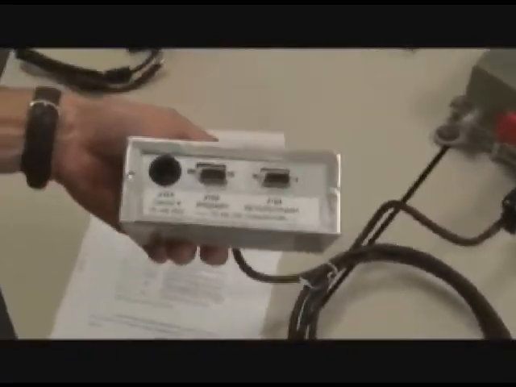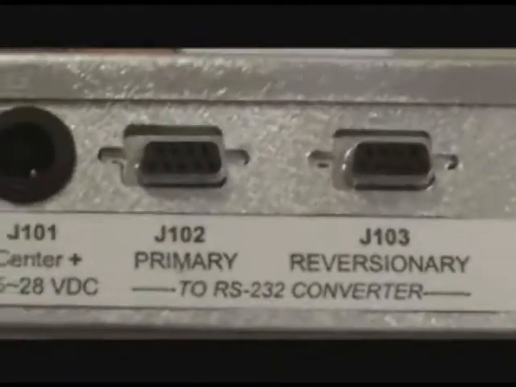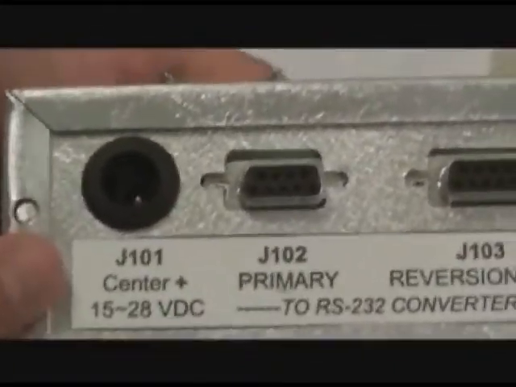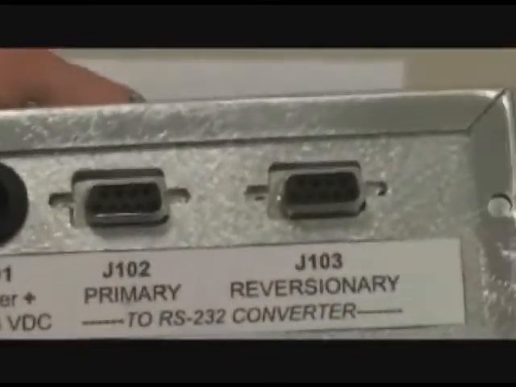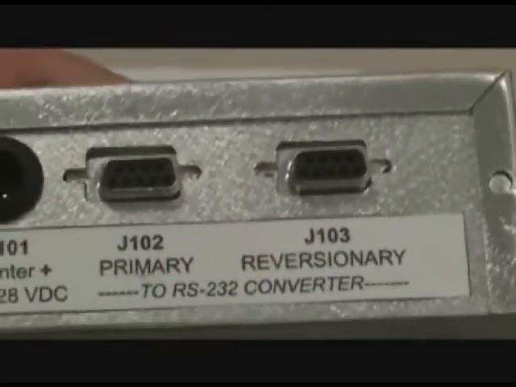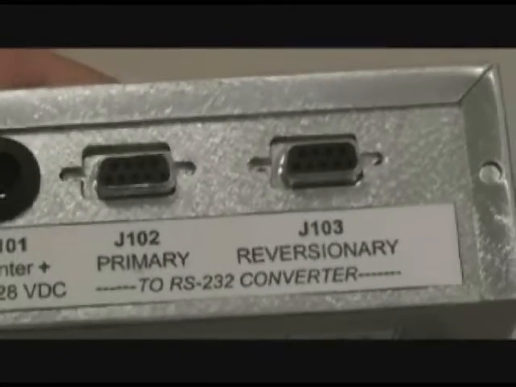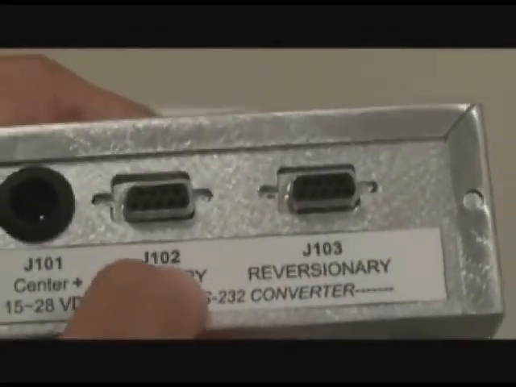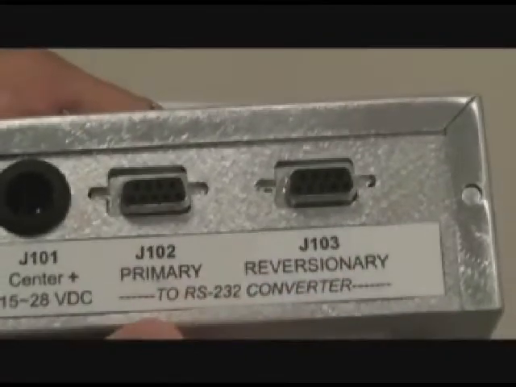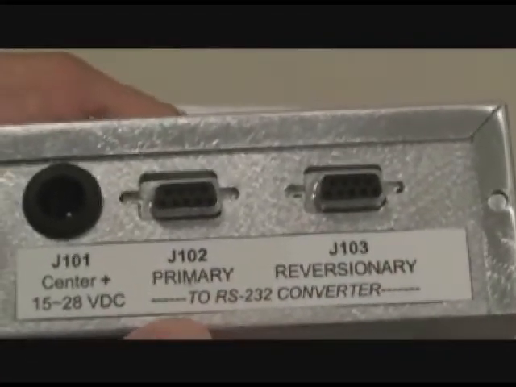And then on the other side of this box, there are 3 connectors. One for the 28-volt power, and 2 9-pin serial port connectors that are identified, one for primary channel programming and communication, and one for reversionary programming and communication.